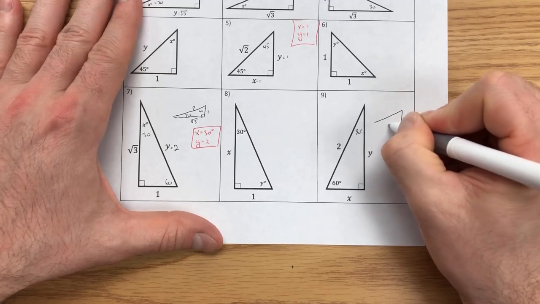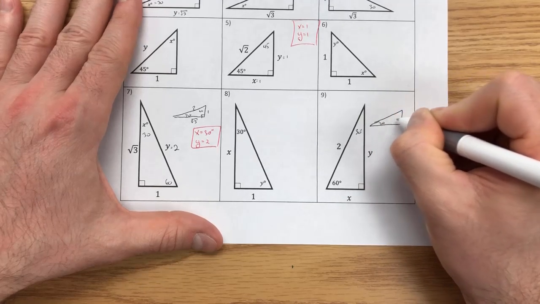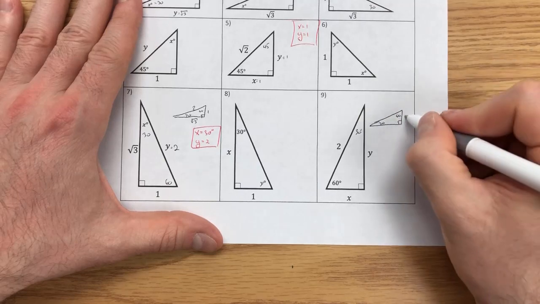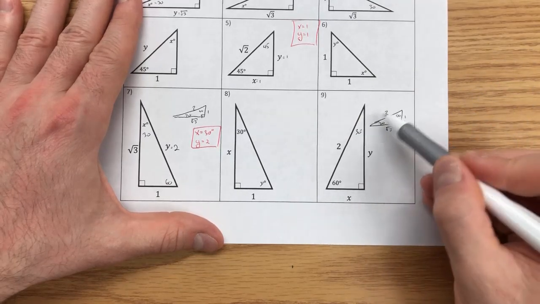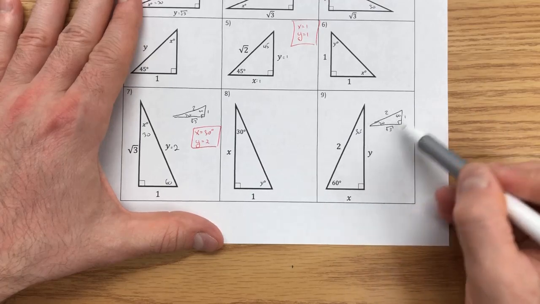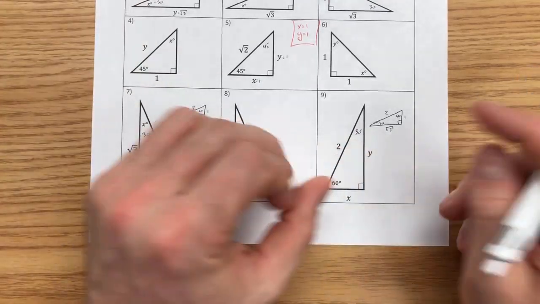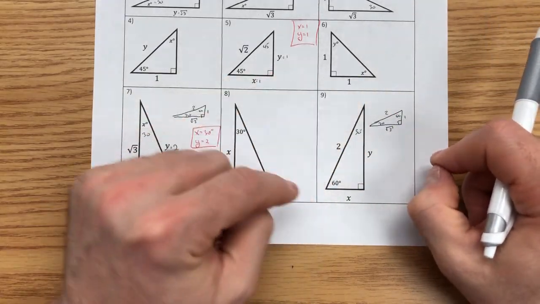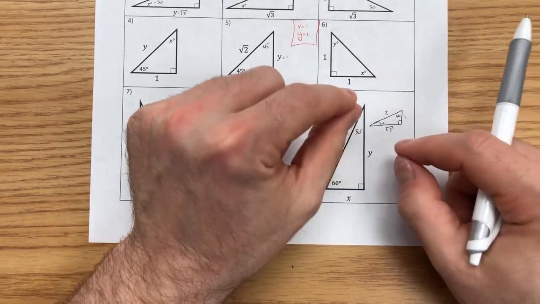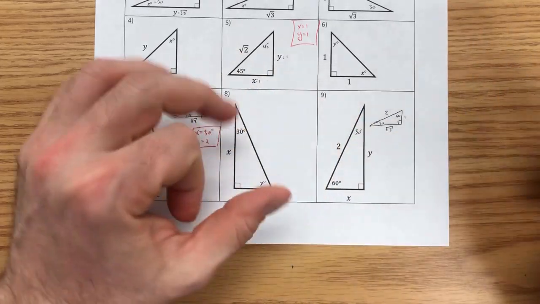So if I have a 30, 60, 90 triangle, I have 1, 2, square root of 3, which means my hypotenuse is 2, so it's exactly this triangle. I just need to figure out how this is oriented. Well, if I rotate this, I'd have a 60-degree angle over here. It's not, so it looks like this is rotated and flipped over.